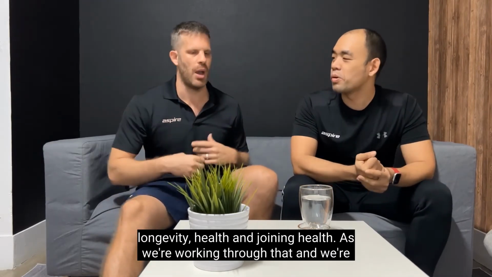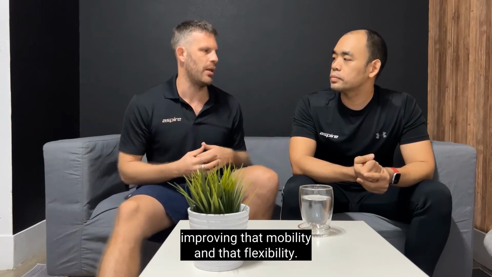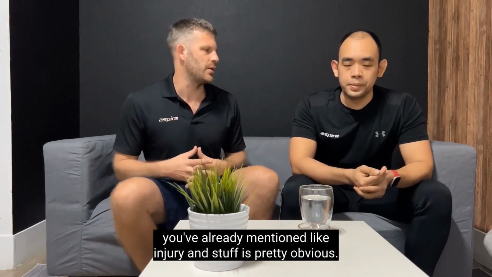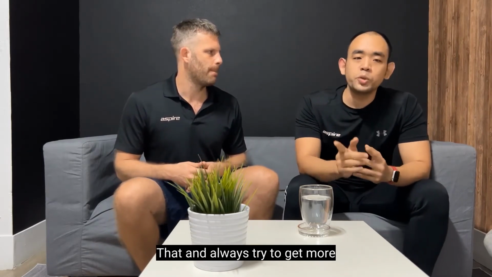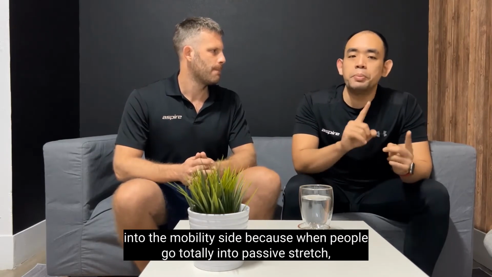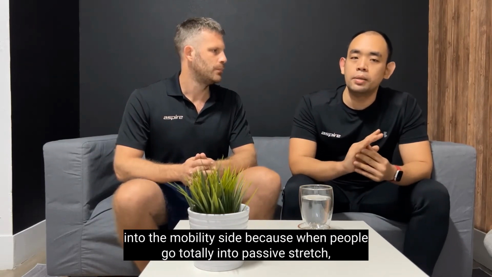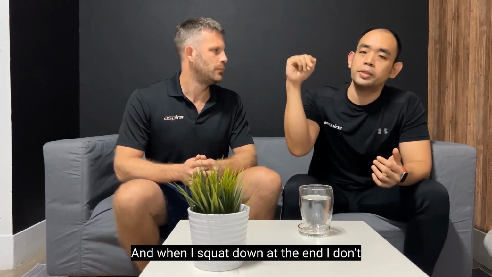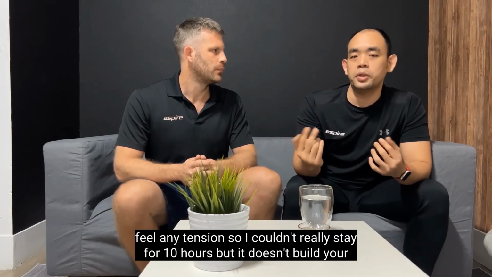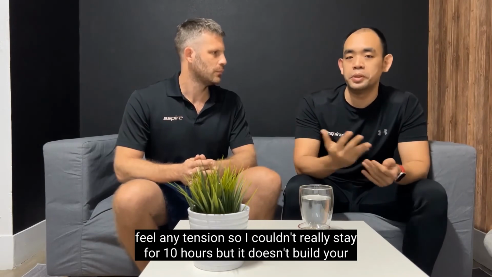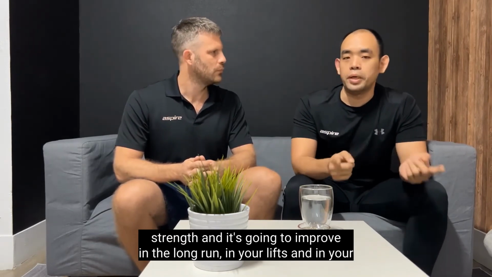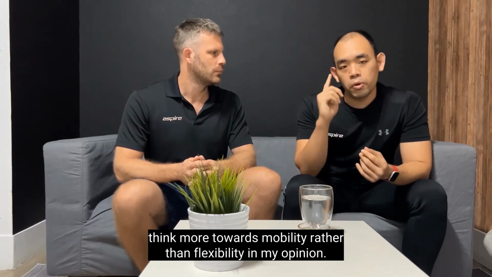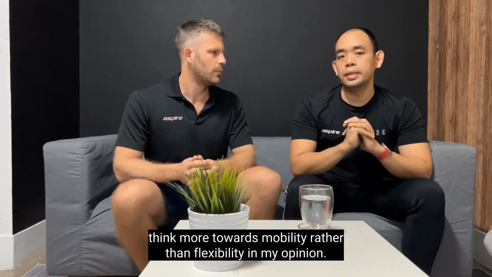As we're improving that mobility and flexibility, what sort of benefits? You've already mentioned injury, which is pretty obvious. I always try to get more into the mobility side, because when people go totally into passive stretch, for example, I have a really big range of motion in a squat, and when I squat down until the end, I don't feel any tension, so I could literally stay there for 10 hours, but it doesn't build your strength, and it's not going to improve your strength in your daily life in the long run. So I would suggest always thinking more towards mobility rather than flexibility, in my opinion.